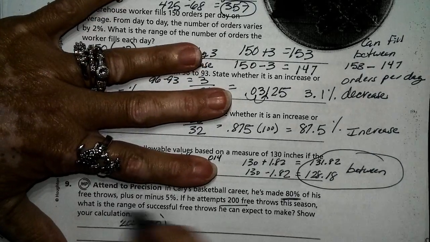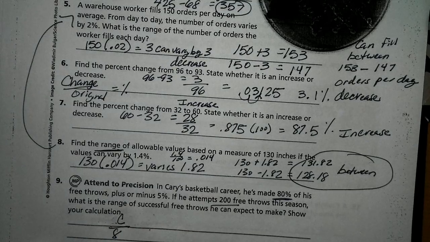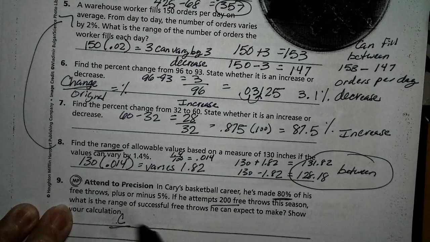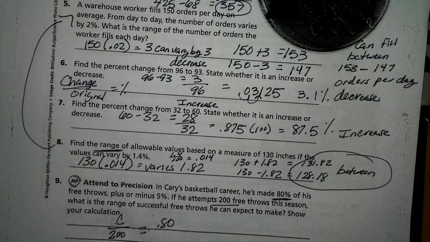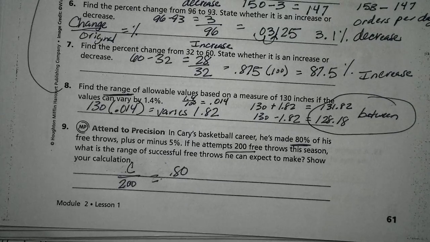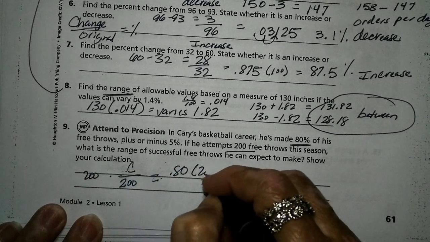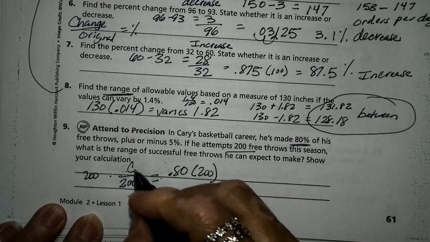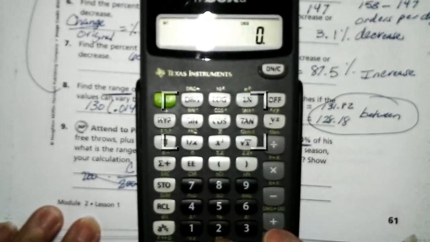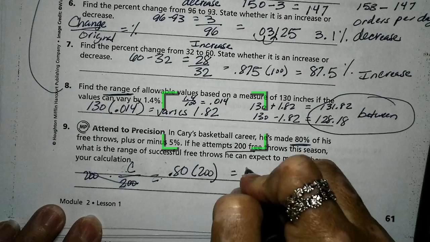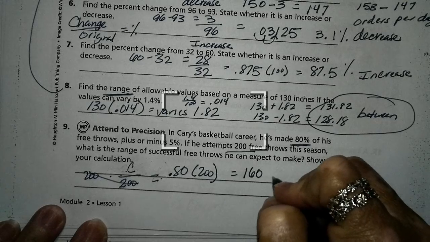Right? So basically, this is what we have, right? We don't know the change. We know that he attempts 200, and we know that that is 80%, correct? Yes. All right, so we end up having to multiply 200 times 0.80. It's 160. So of the 200, he only makes 160.